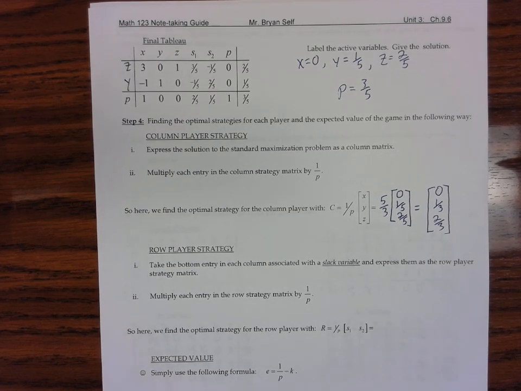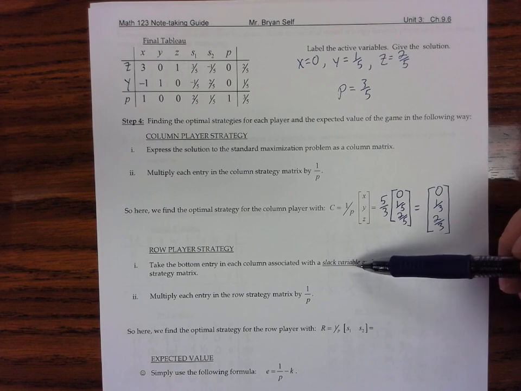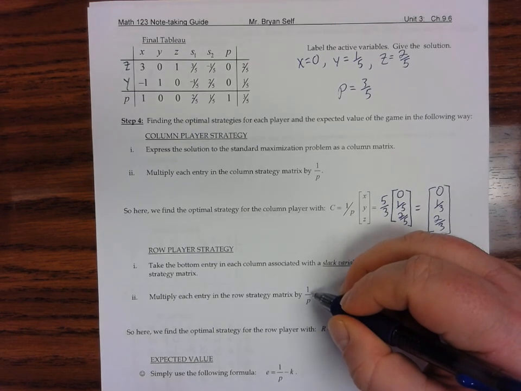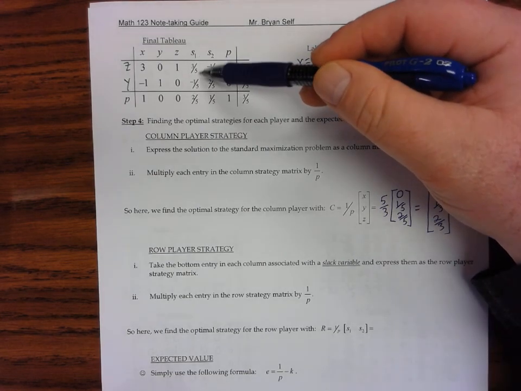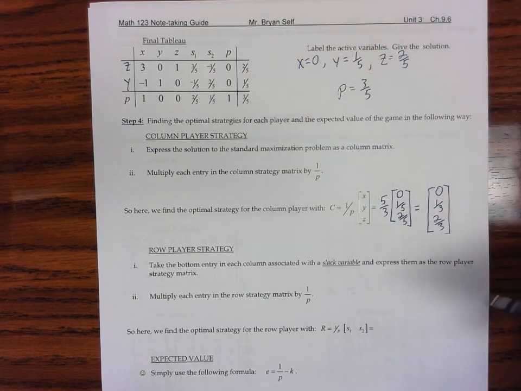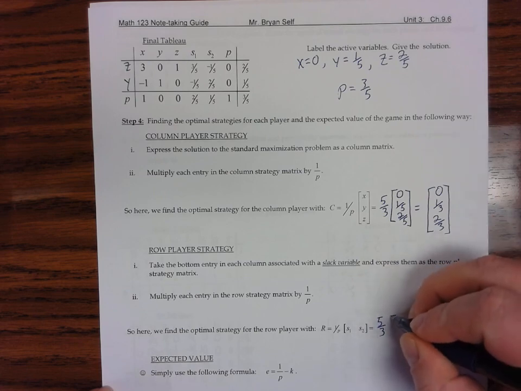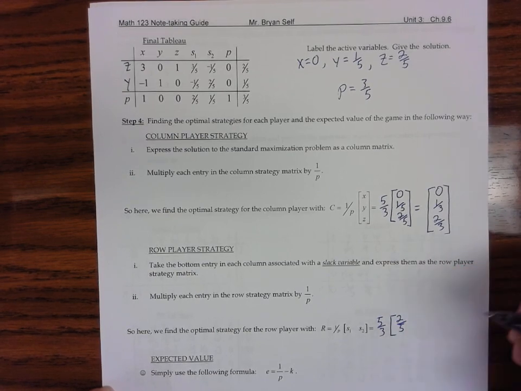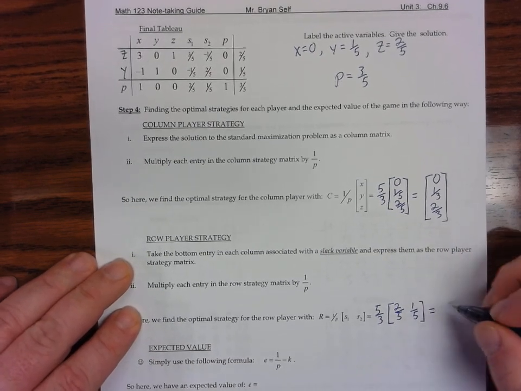Now, the strategy for the row player is determined using dual solutions. So we're going to look at the bottom of the slack variable columns. Again, we will multiply by 1 over P, the reciprocal of P. We have two slack variables. We looked at the solutions to the dual problem, the bottom of the slack variable columns: 2/5, 1/5. So the reciprocal of P times S1, 2/5, S2, 1/5. We'll do that multiplication.